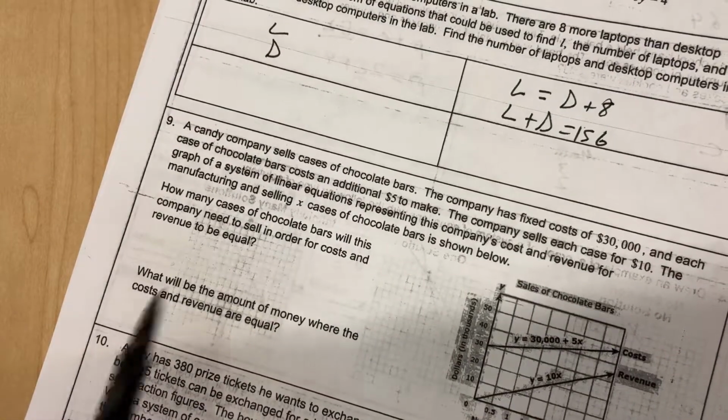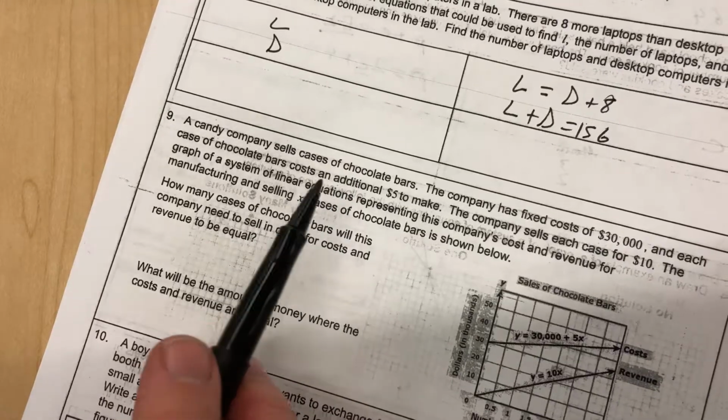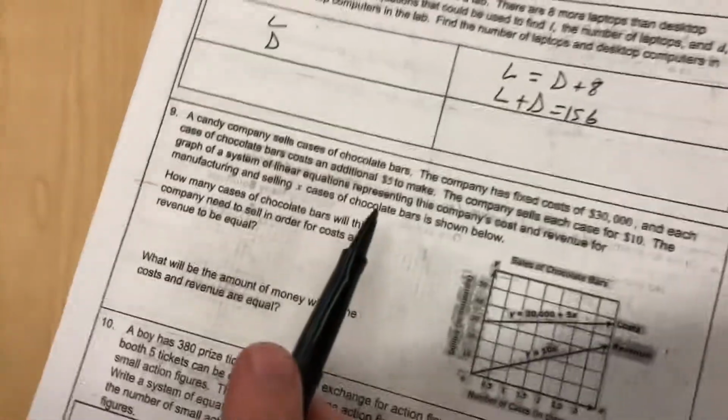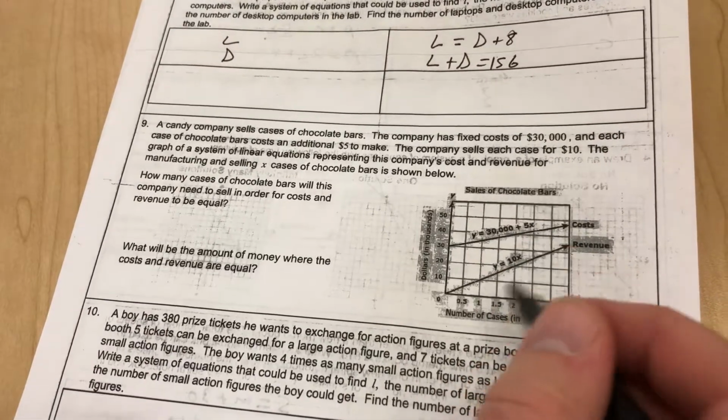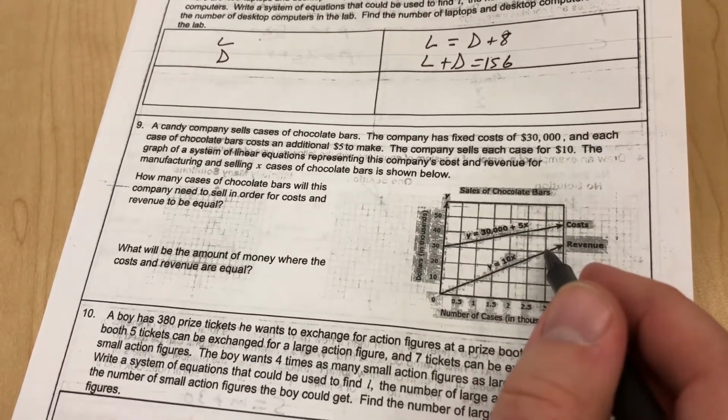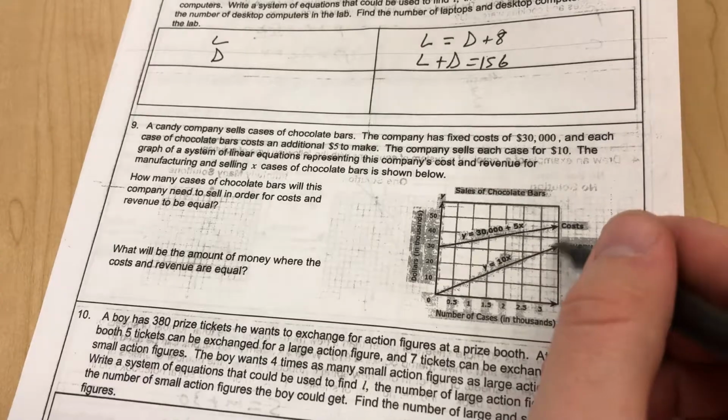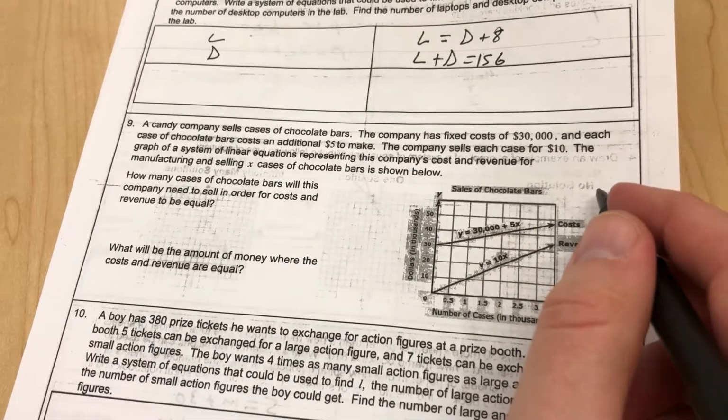Number 9, the candy company sells cases of chocolate bars. This is a real world situation, and this is as real as it gets. This is how much it costs them to make the candy. This is how much they're selling it for. So at what point are they finally going to make enough money to break even?